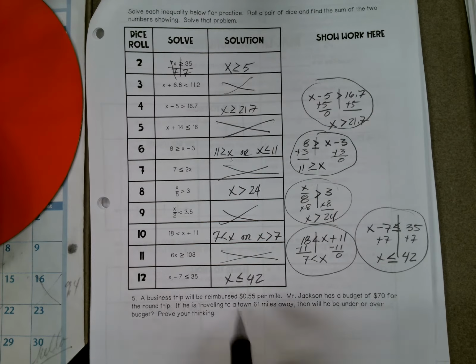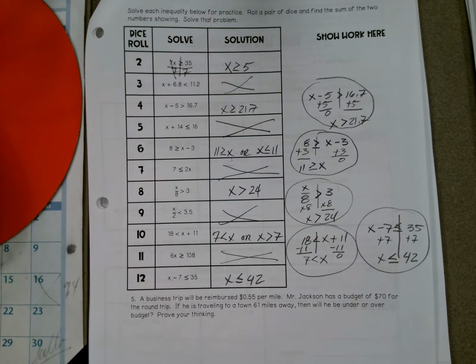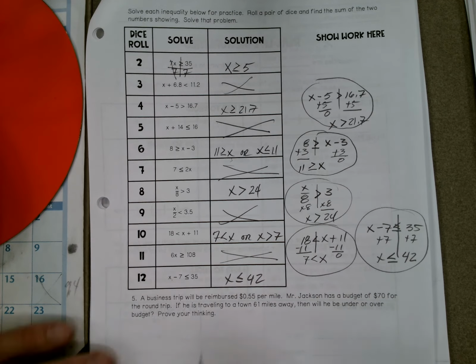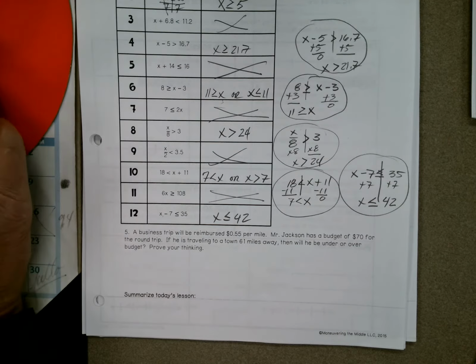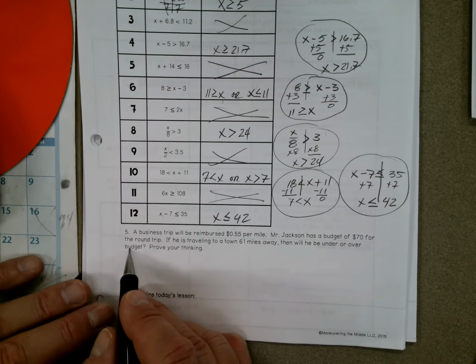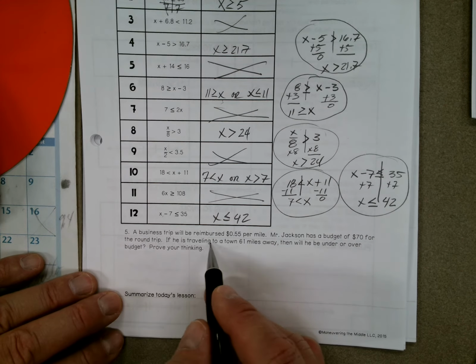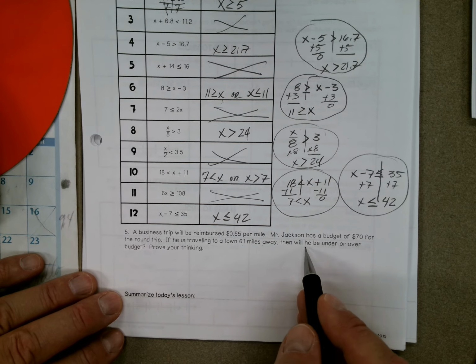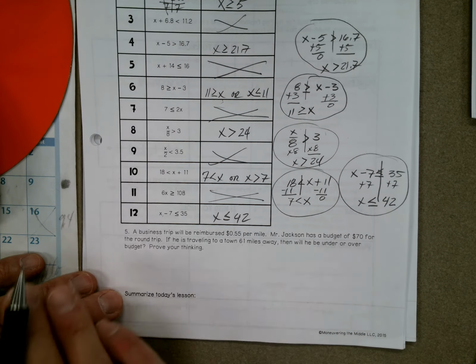Okay, so I just skipped those for space reasons, but you're getting the idea. It's an equation. You have to show that work and so on. A business trip will be reimbursed 55 cents per mile. Okay, Mr. Jackson has a budget of $70 for the round trip. If he is traveling to a town 61 miles away, then will he be under or over the budget?